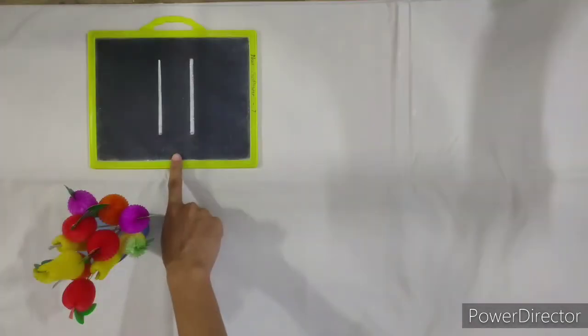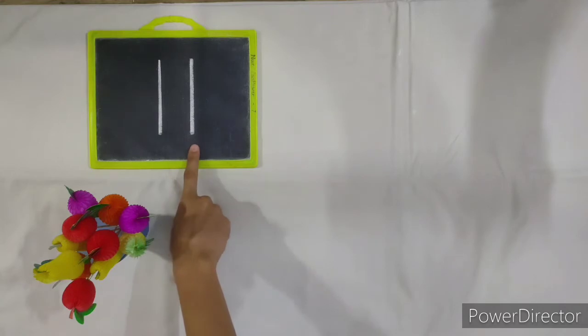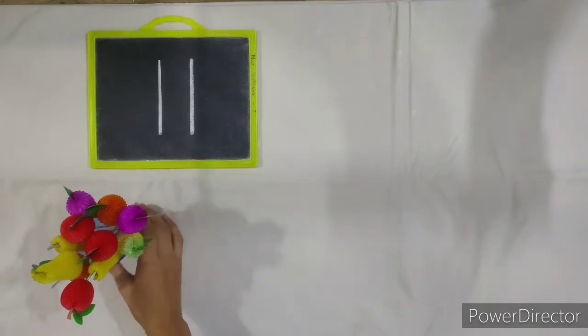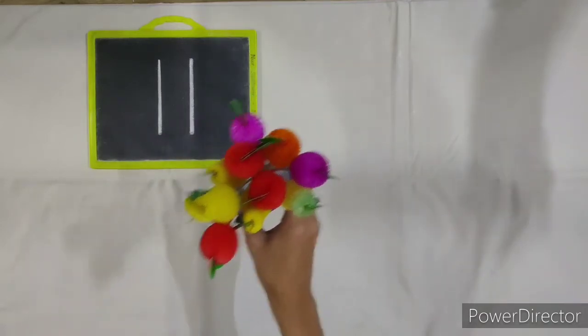This is number 11. 1, 1, 11. These are fruit sticks.